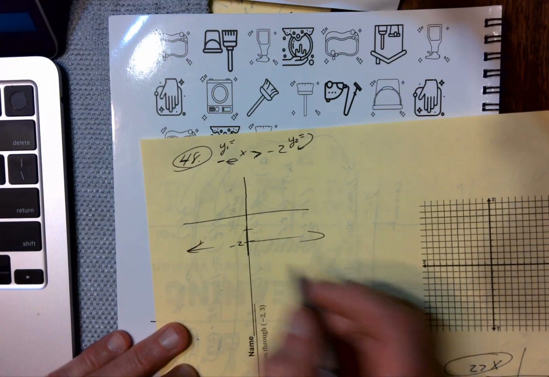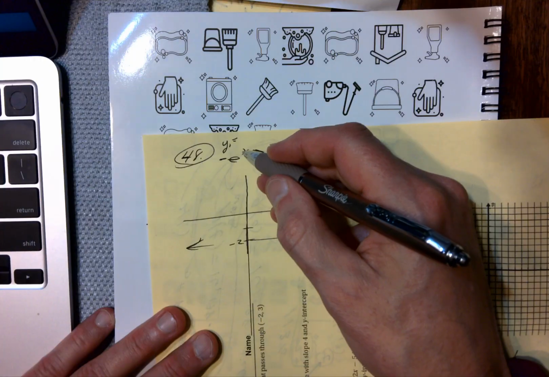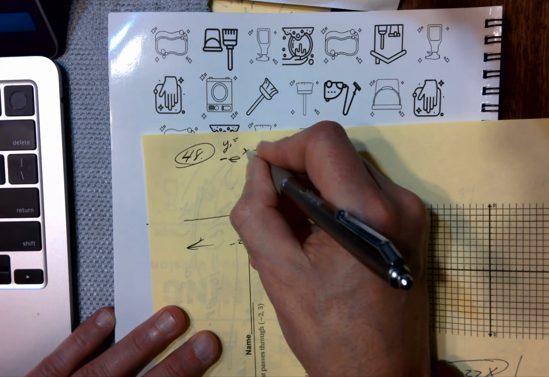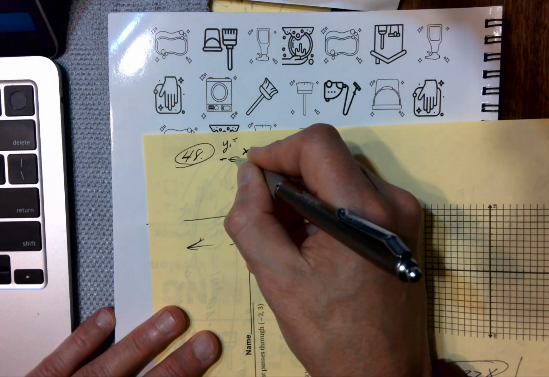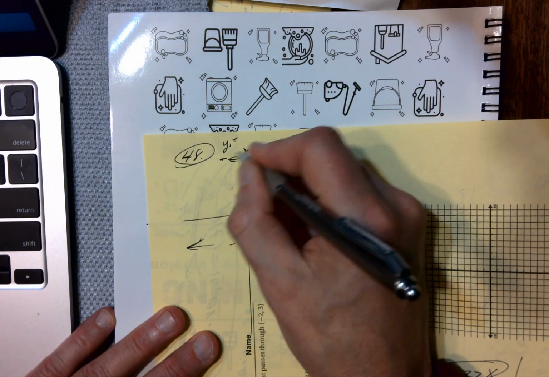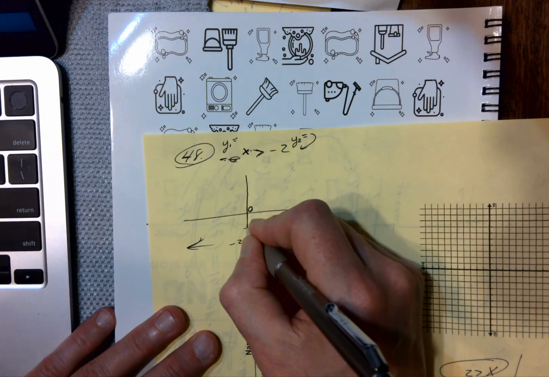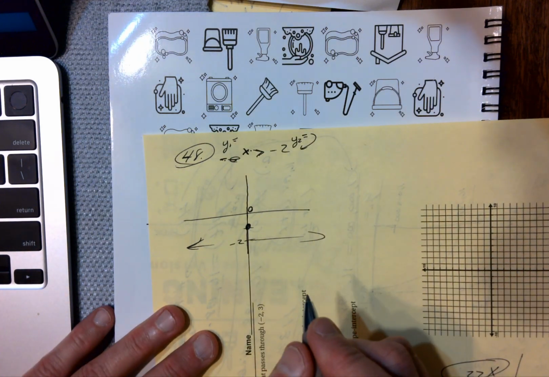If I just want the y-intercept, put 0 in for x, and negative e to the 0 is negative 1, so there it is, right there.